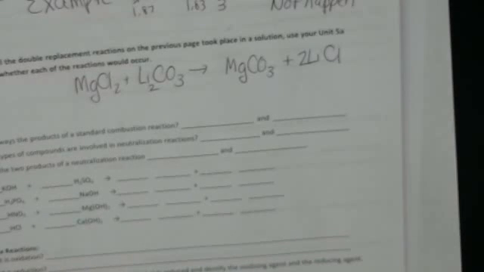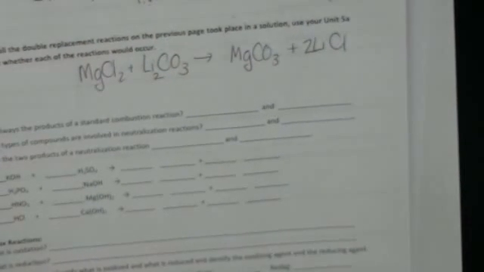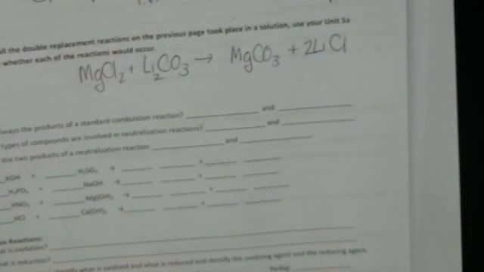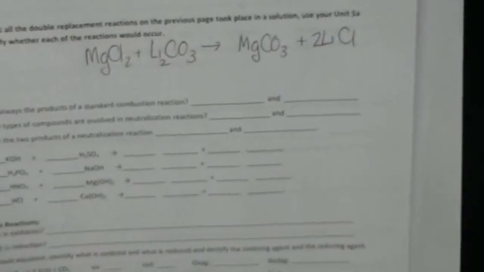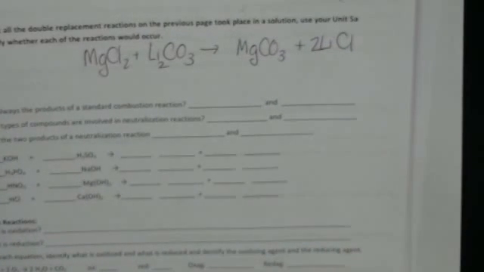All right, so the rules for this are not actually in these notes, but they are in your Unit 5 notes. So if you go and pull up your Unit 5 notes, I'm going to grab mine really quickly. Unit 5A, reaction notes.